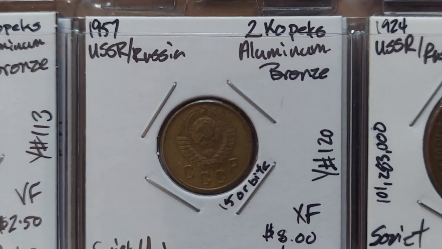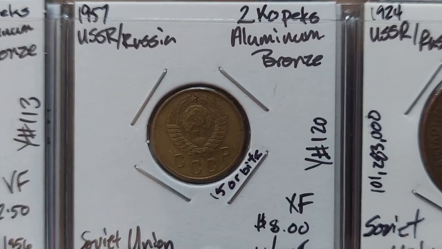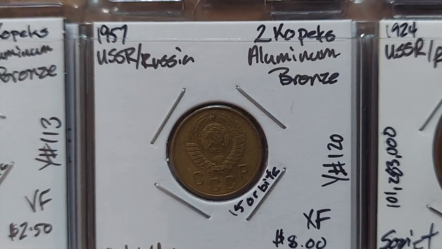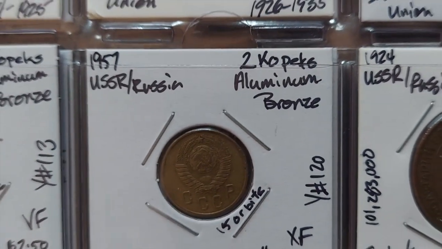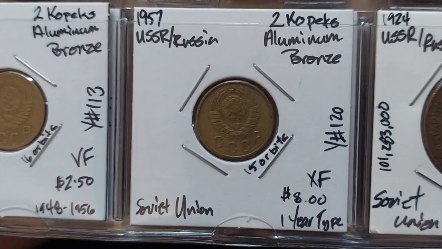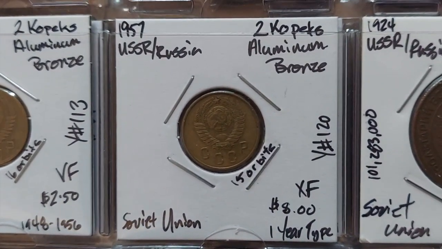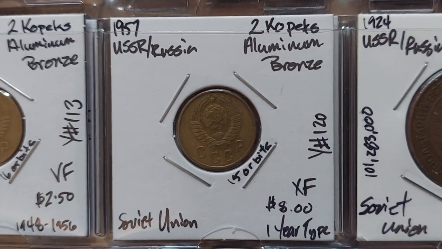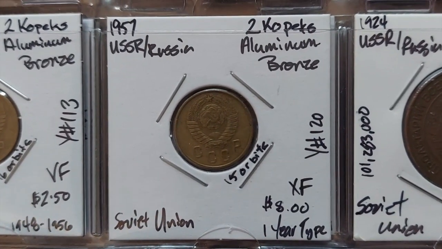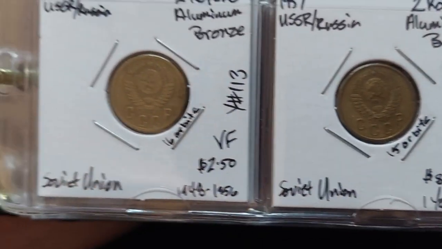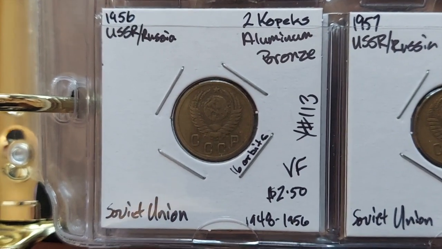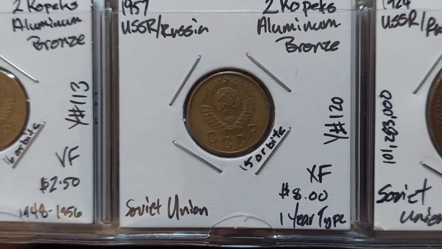We were getting into the Khrushchev era afterwards. And when we get there, I'll explain about the Khrushchev era. But as you see, 2 kopecks. In 1957, I apologize, 1957 was a 1-year type. This was the last of the coinage, and if you notice, they dropped a country at that time. It went from 16 orbits to 15 orbits.